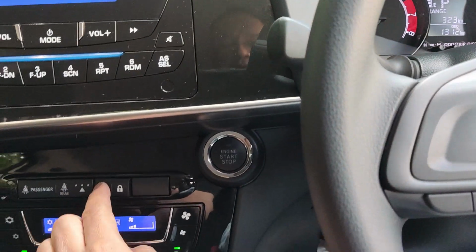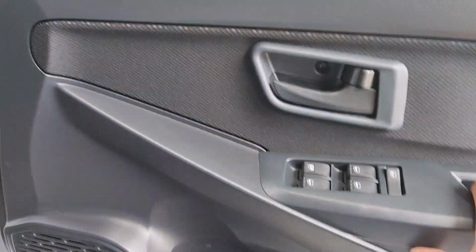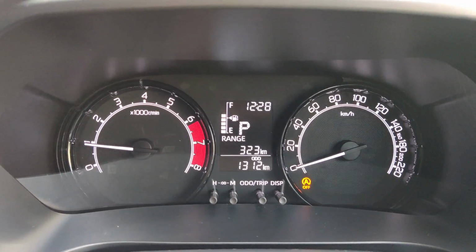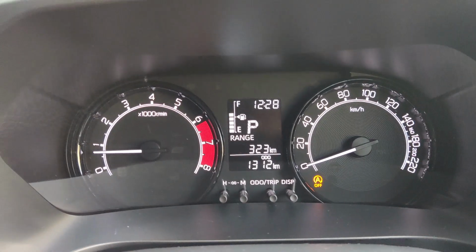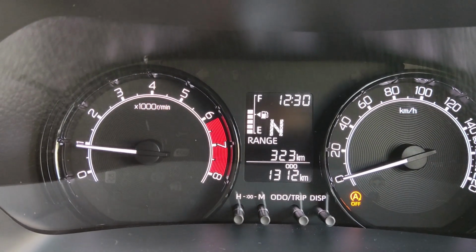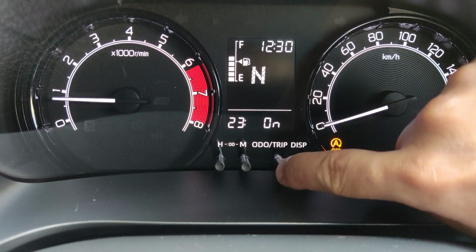Okay, unlock, gear is in P. Door opens, close, and then listen to the door locking when I shift out of P. Okay, door already locked.